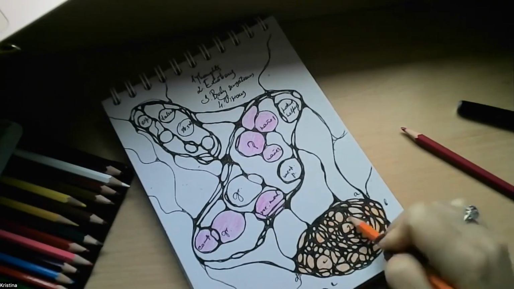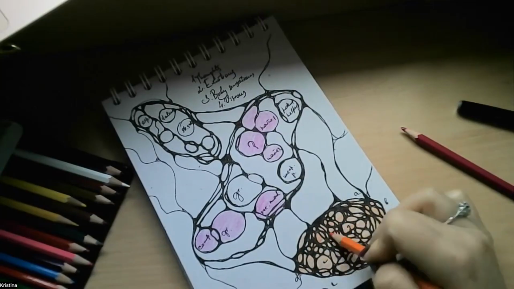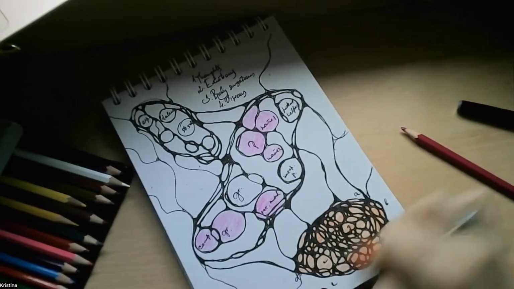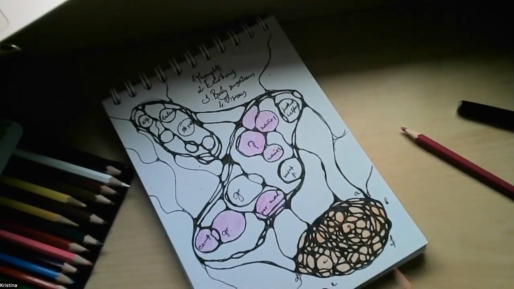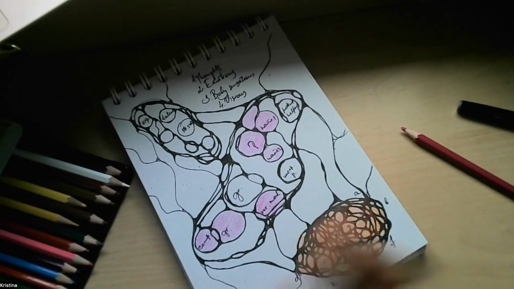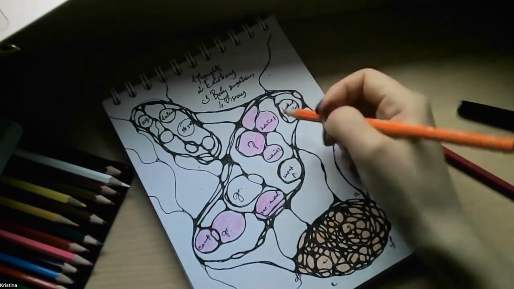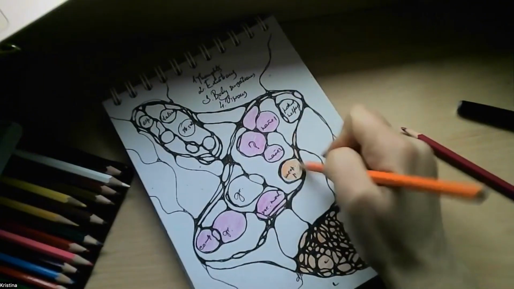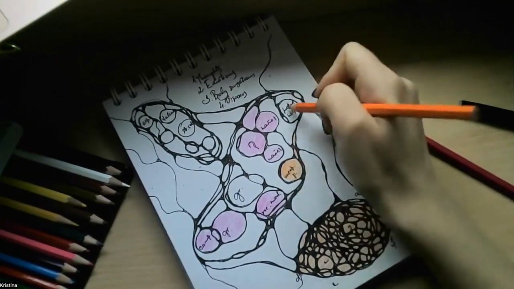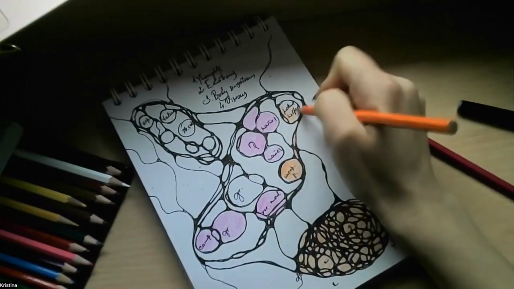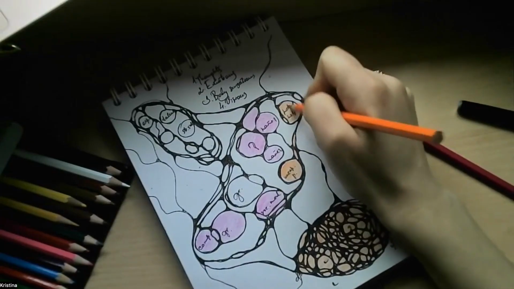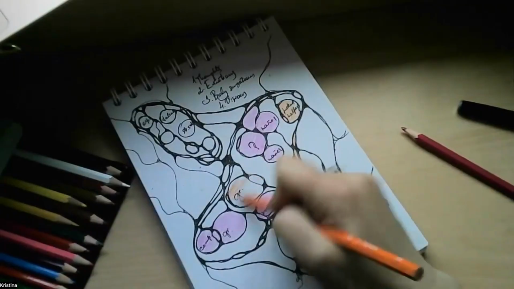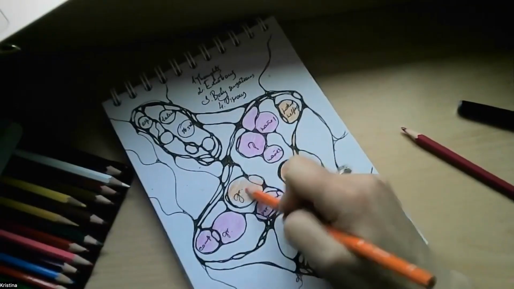big ball of rain or of something mixed up. Yeah? Yes, but it doesn't have to be like this. It can be differently as well. Every drawing is unique.